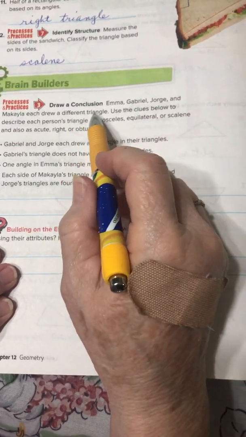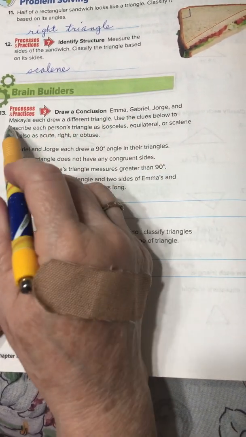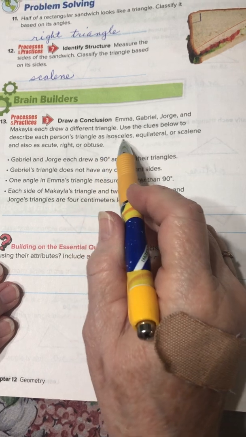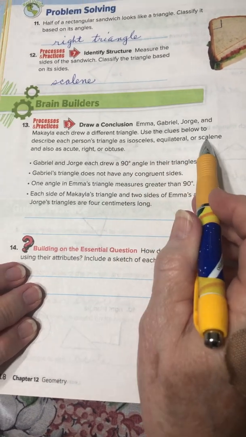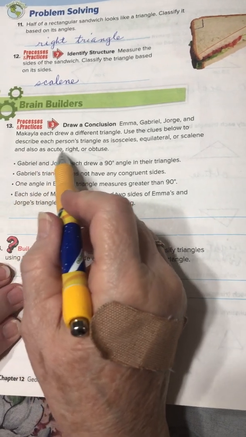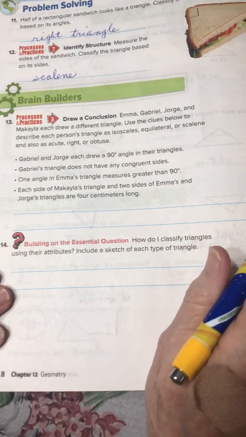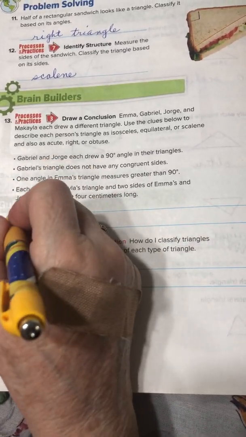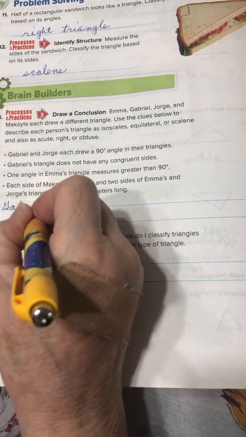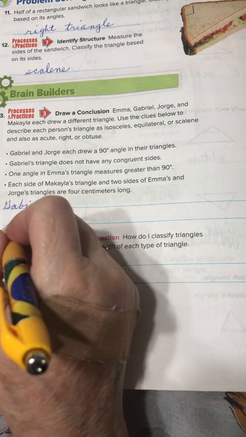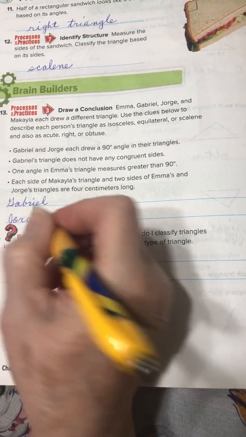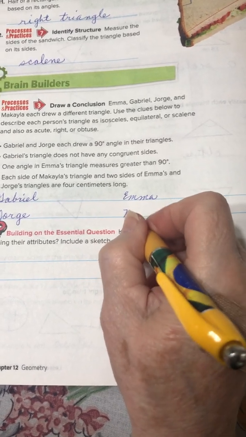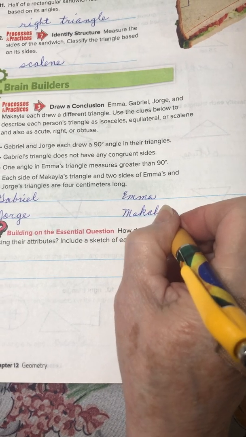Okay, let's look at this. Draw a conclusion. Emma, Gabriel, Jorge, and Michaela each drew a different triangle. Use the clues below to describe each person's triangle as isosceles, equilateral, or scalene, and also as acute, right, or obtuse. So for each person, we're going to be using two different shapes or two different triangles. So we're going to start with Gabriel. And Jorge. Emma, and I'm leaving space to write the kinds of triangles they have. And Michaela.